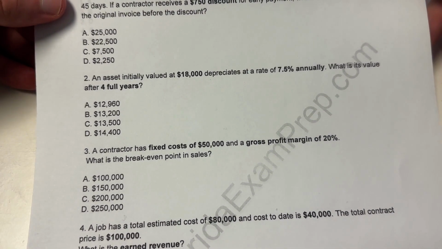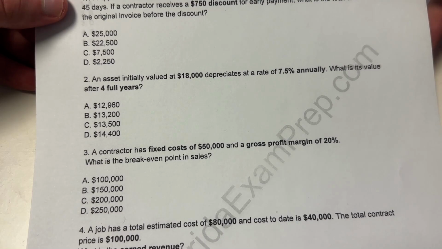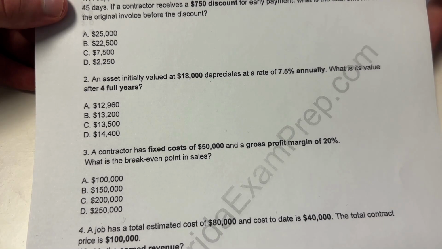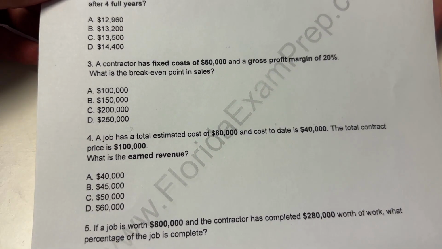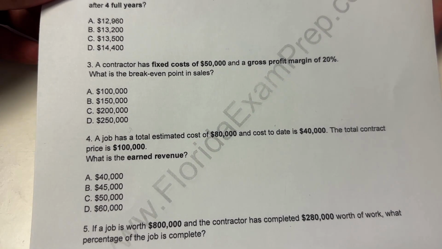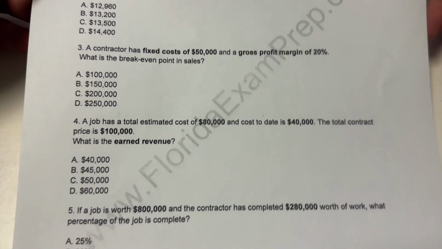Number 2, an asset initially valued at $18,000 depreciates at a rate of 7.5% annually. What is the value after 4 full years? Number 3, a contractor has a fixed cost of $50,000 and a gross profit margin of $20,000. What is the break-even point in sales?